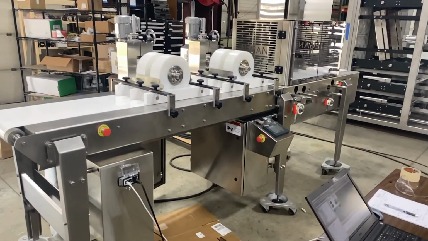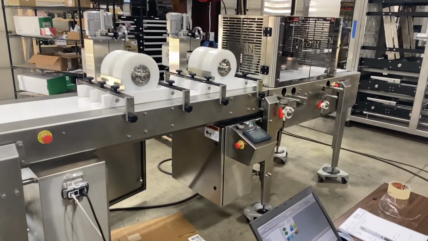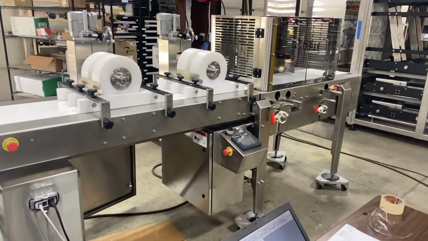The dual-lane slab forming line was designed by GVSU's Engineering Senior Project Team 6 for Egan Food Technologies.